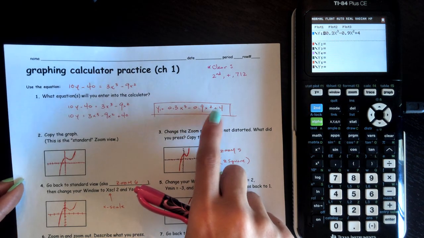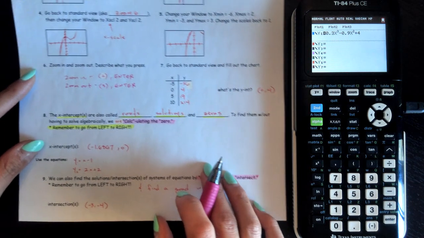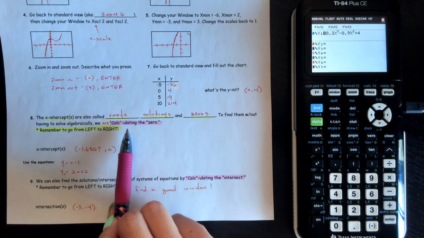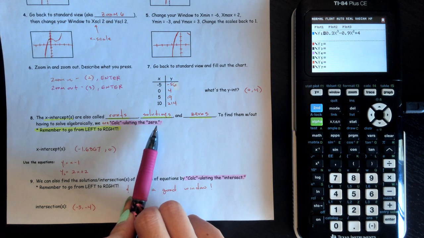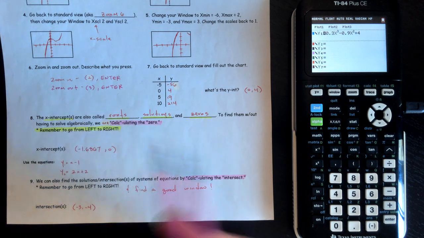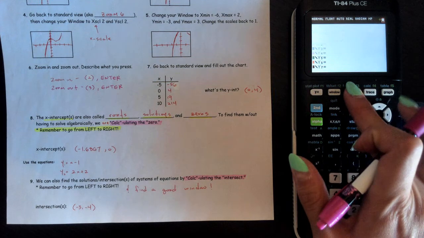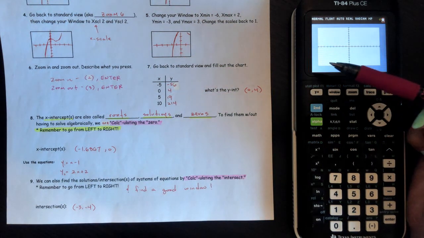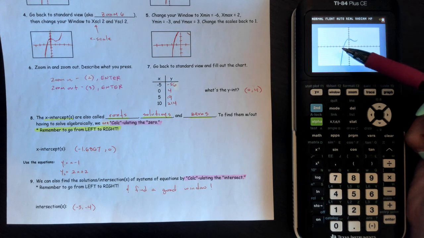So instead of us solving it, we're going to use our graphing calculator, and the calculator will literally calculate the zeros for us. It's amazing. So our graph, zoom 6, our graph, we can see there is an x-intercept right here. That's what we want to find.